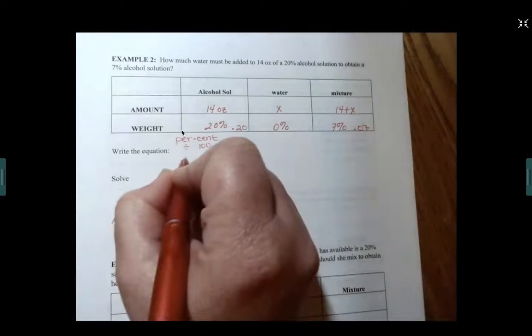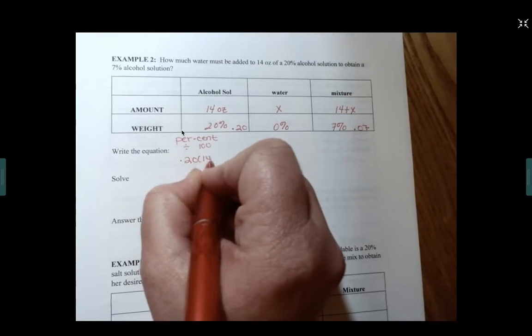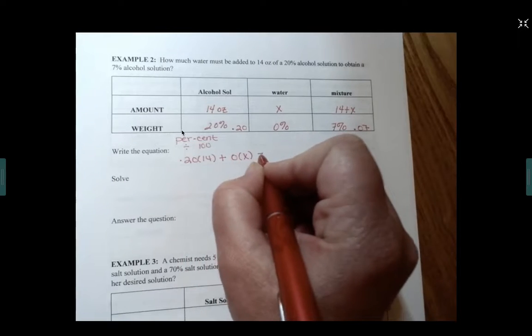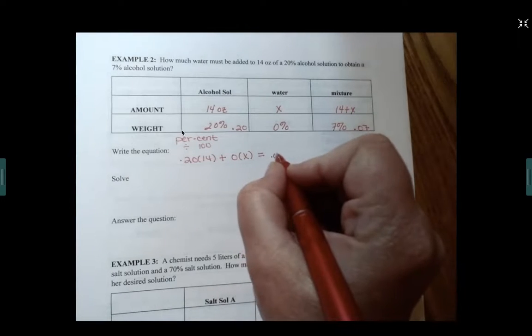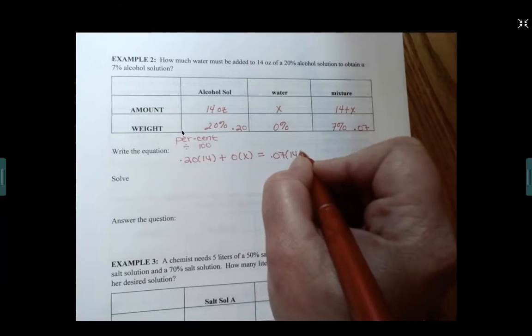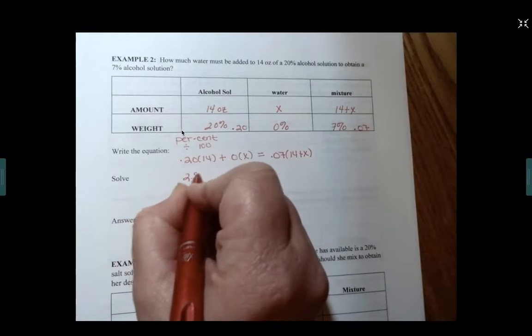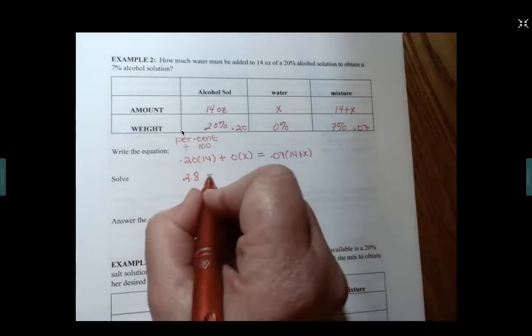So I have 0.20 times 14 plus 0 times x equals, that's the two things we're adding together. So together they're going to equal 0.07 times 14 plus x. Now you just need to solve that equation. So you would start by 0.2 times 14, which is 2.8. And 0 times anything is 0.